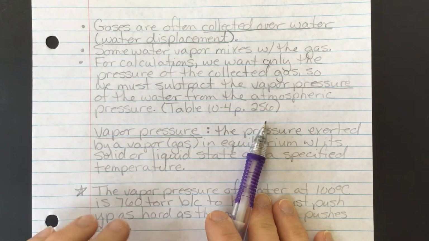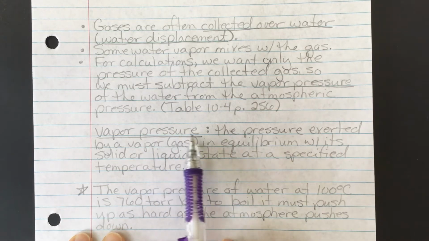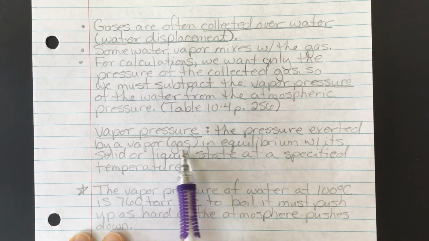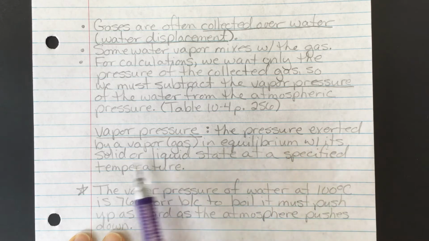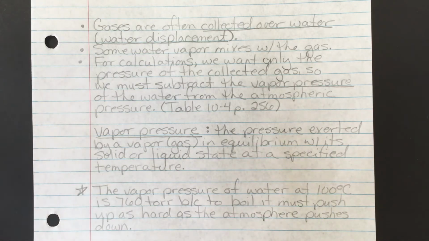So what is vapor pressure? Vapor pressure is the pressure exerted by a vapor or gas in equilibrium with its solid or liquid state at a specified temperature. So when a liquid evaporates, it's pushing up against the atmosphere with a certain pressure, and it escapes. This is an equilibrium process. There's water evaporating, and there's water also condensing back and forth on that surface.